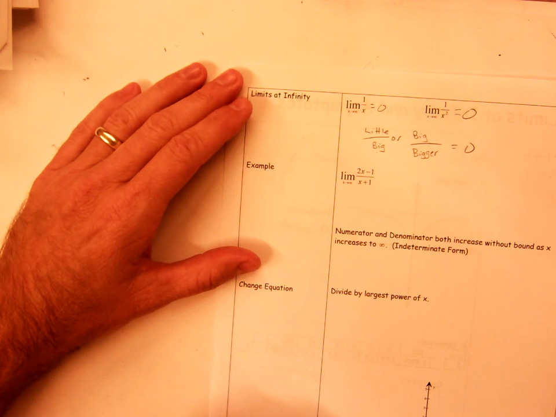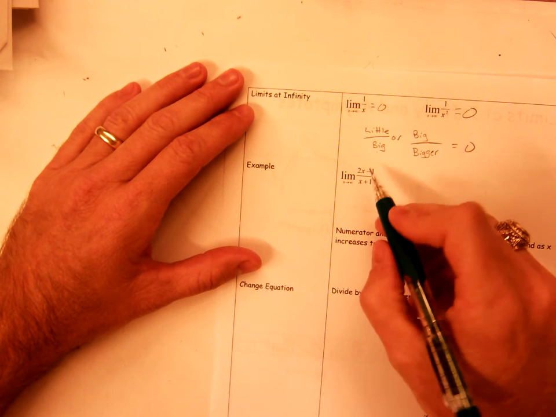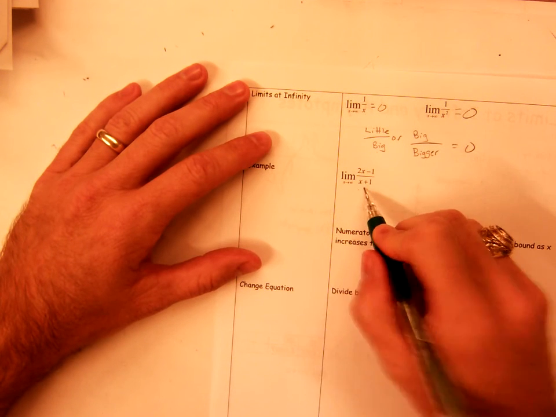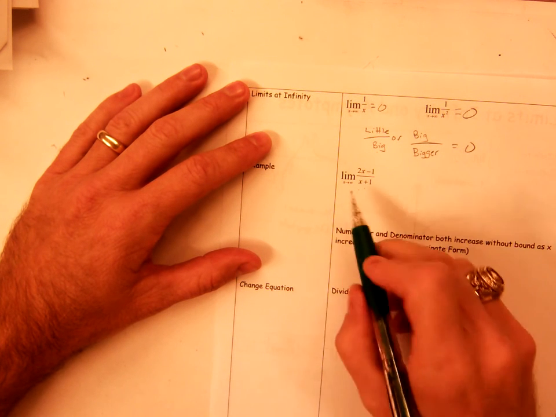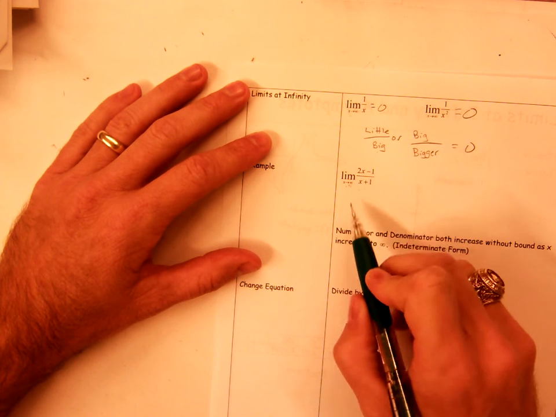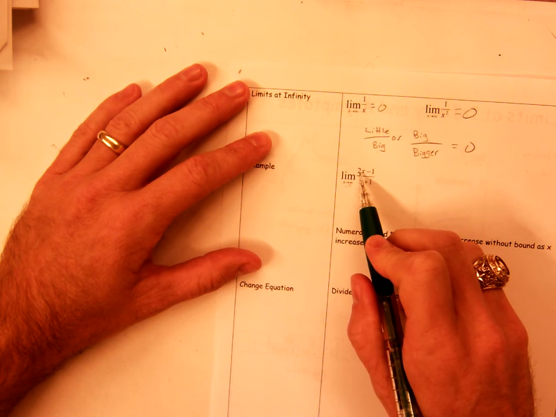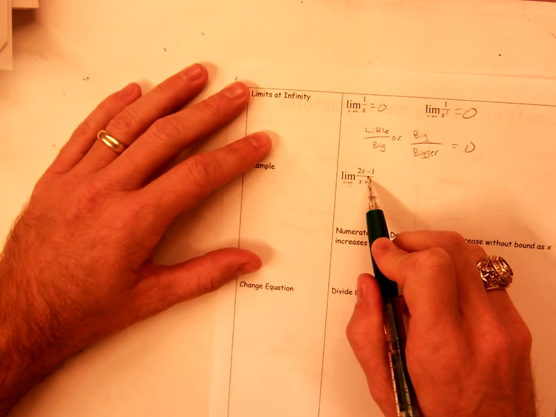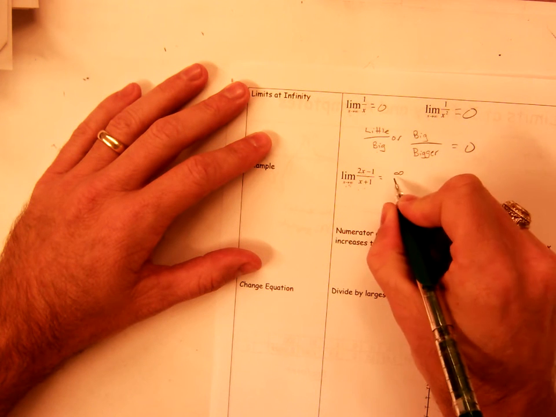All right, so this example right here. 2x minus 1 over x plus 1. And this is as x approaches infinity. So if I plug infinity in up here, I get 2 times infinity minus 1, which is equal to what? It's infinity.